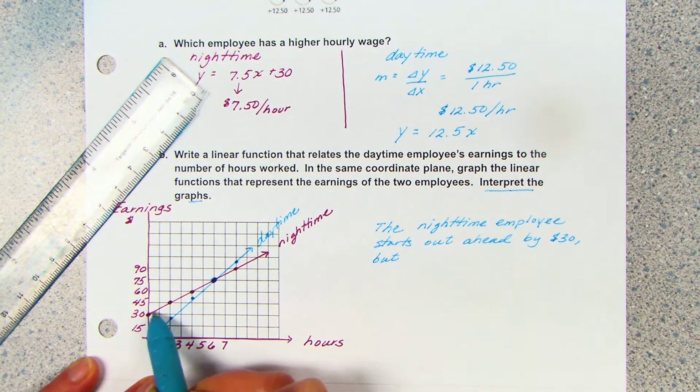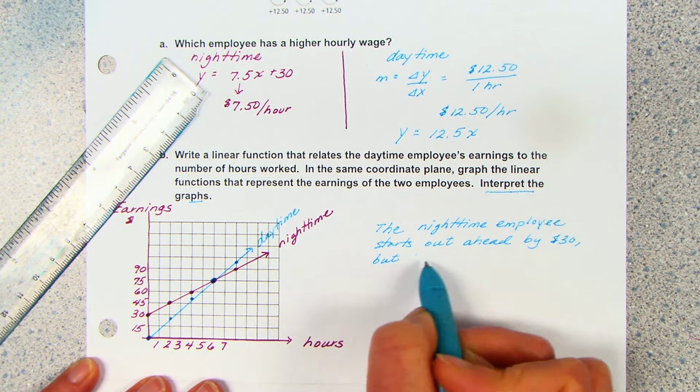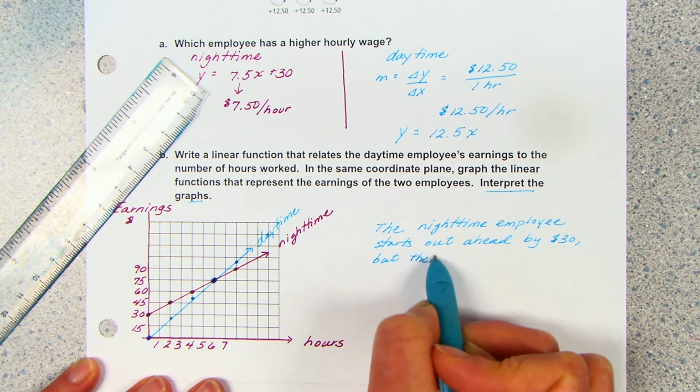But they make less. Their slope is lower.